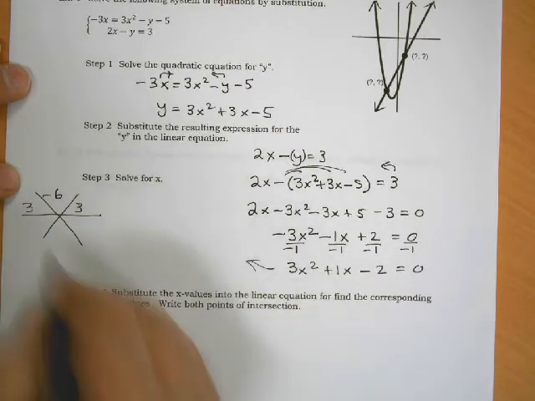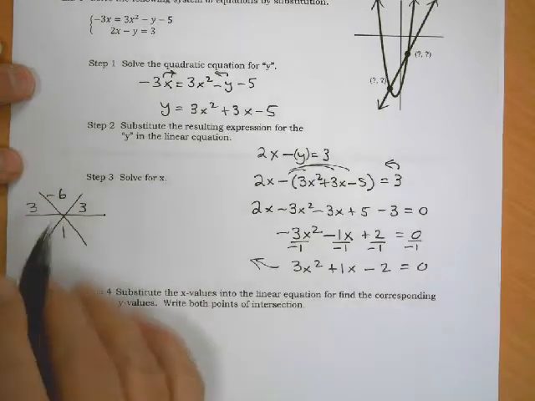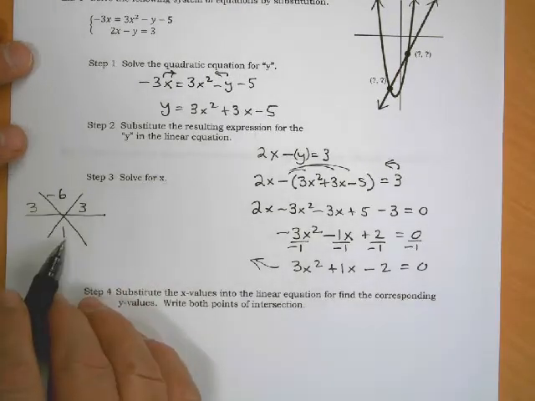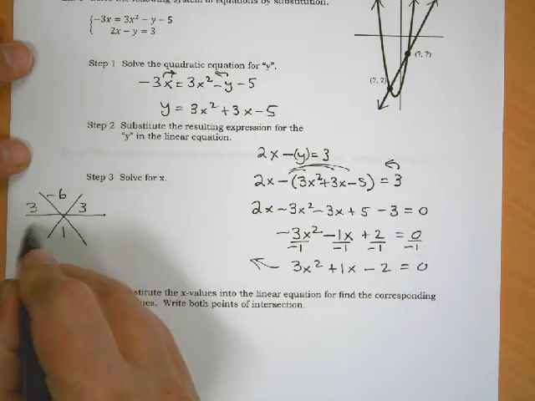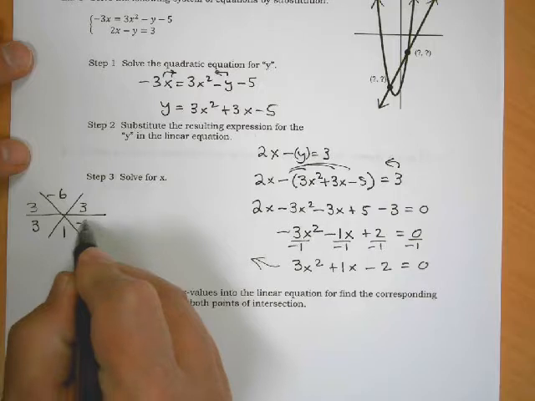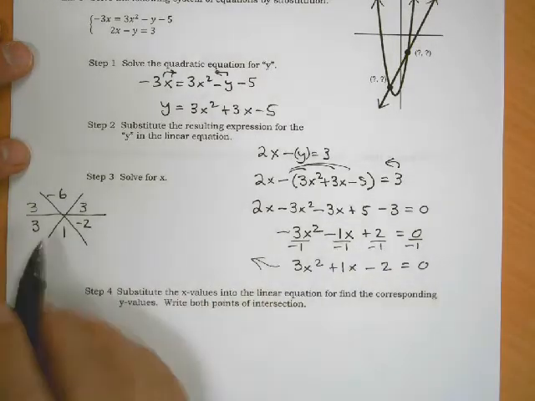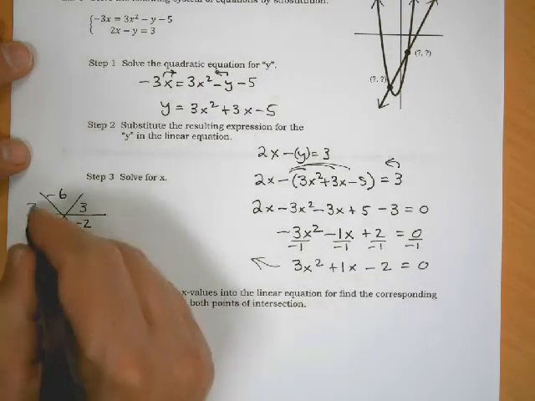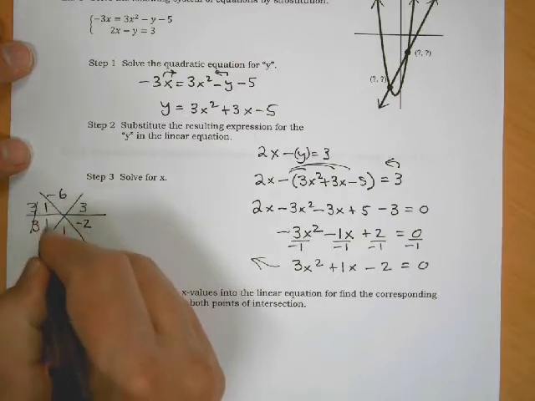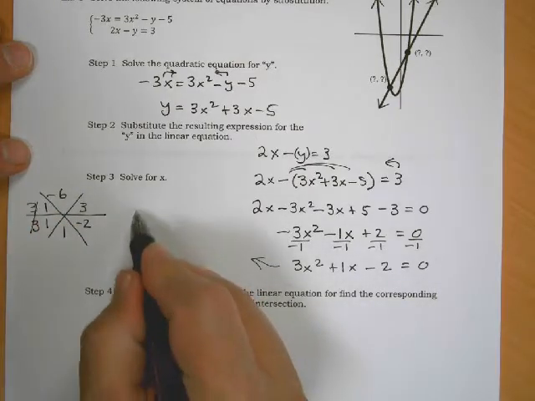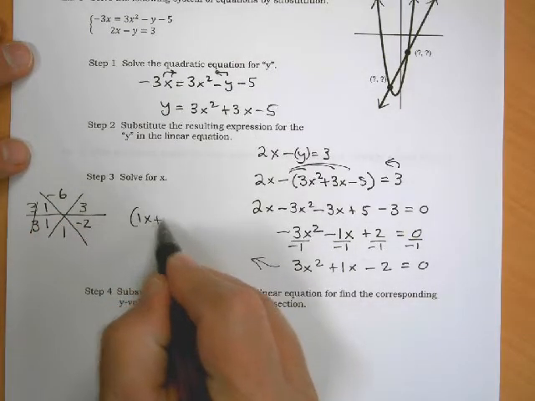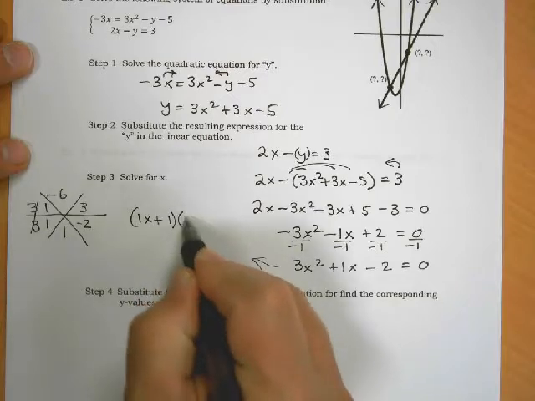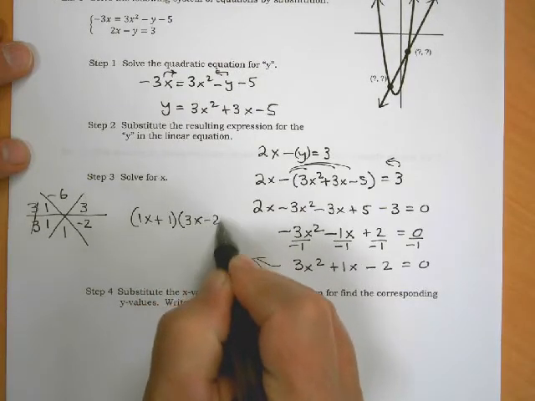Middle number is 1, and I'm trying to find numbers that multiply to give that and add to give this. So I'm going to go with 3 and negative 2 there. You can see these multiply to give negative 6, and they add to give 1. This simplifies to 1 and 1. So now I know this factors into (x + 1)(3x - 2).